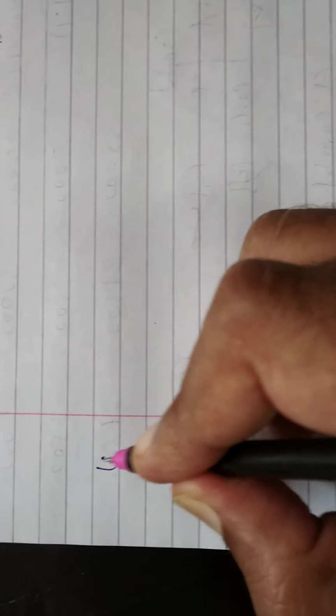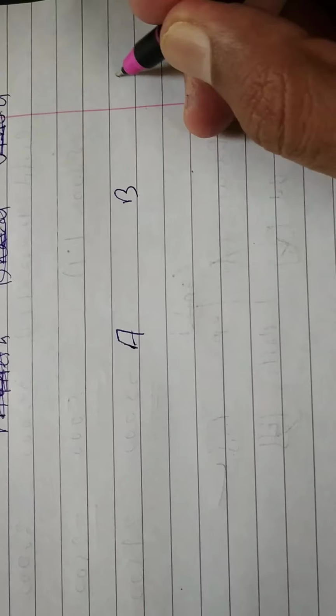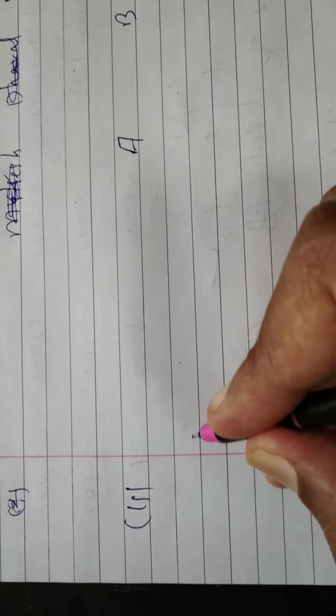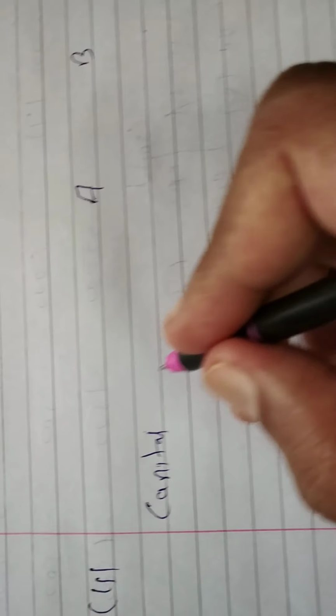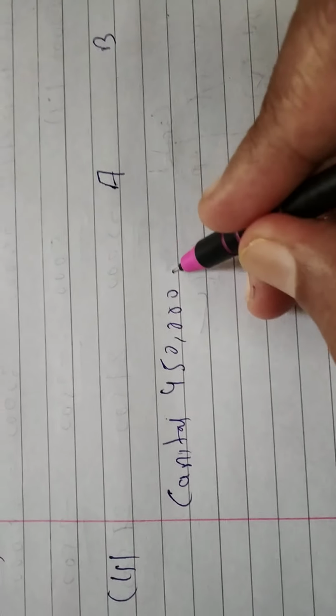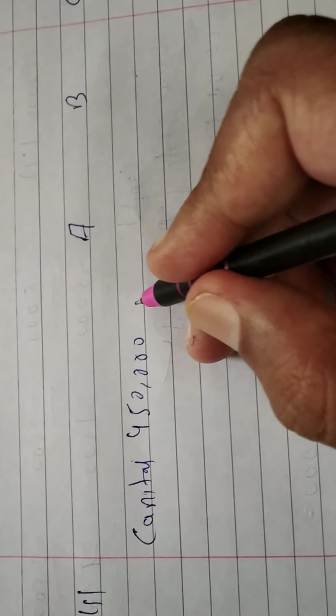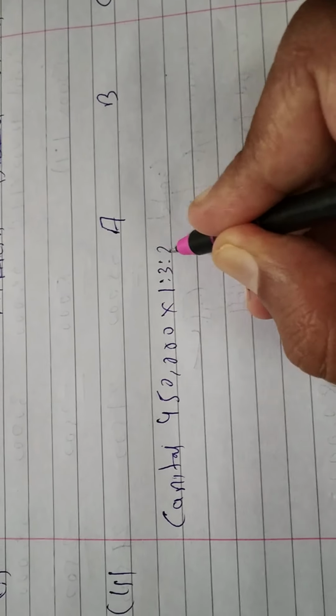In question number 11, there are three partners, A, B and C. First of all, capital is given. The capital amount is 4,50,000, and the ratio given is 1:3:2.